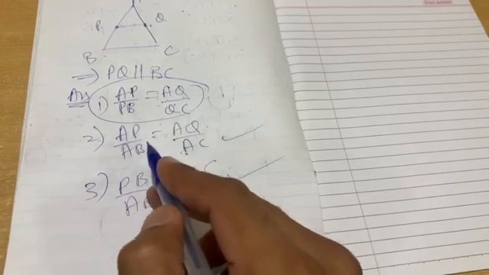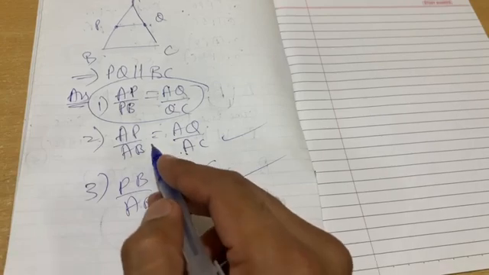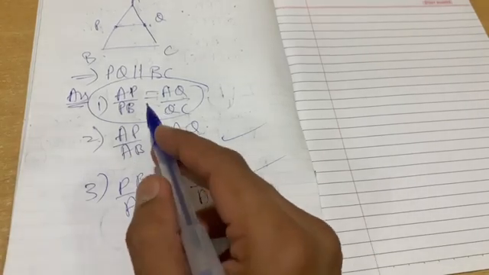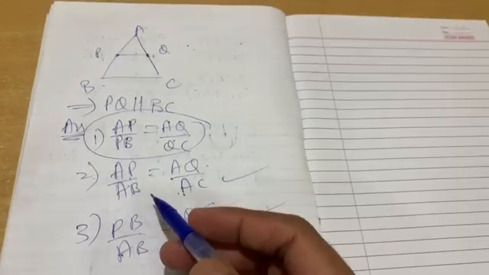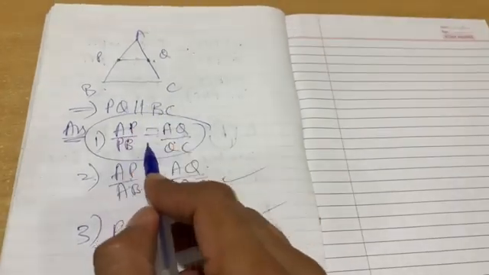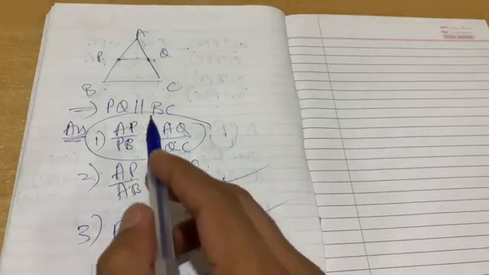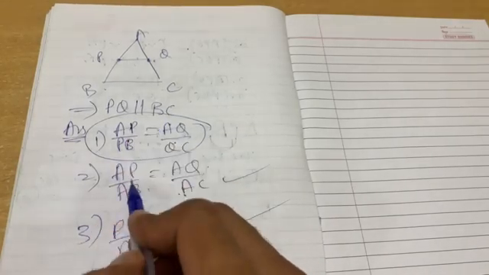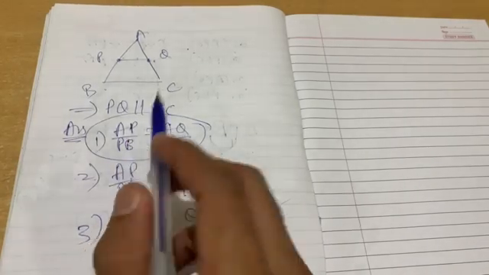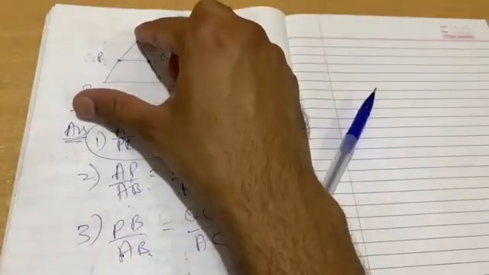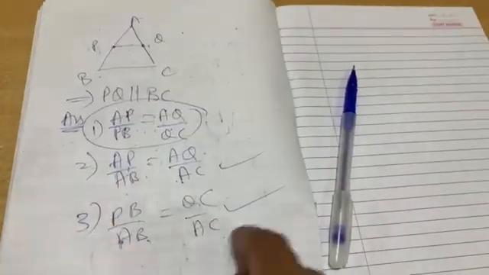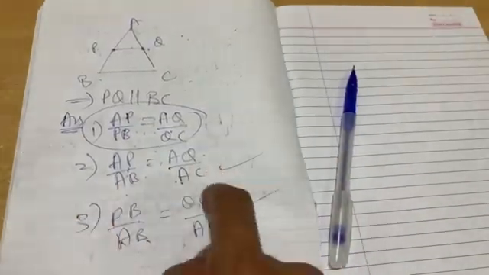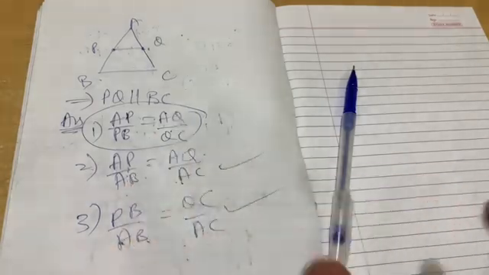If you want to understand the proof, we'll discuss it in the online session, but this proof can also be done. This one can be proved, so this is also true. If PQ is parallel to BC, all three statements will be correct. First is the general one, second is AP upon the whole AB and AQ upon the whole AC, then it is PB upon the whole and QC upon the whole. This is a very easy concept which can be helpful for solving sums. So this is the concept.